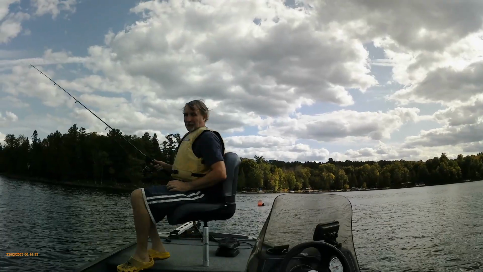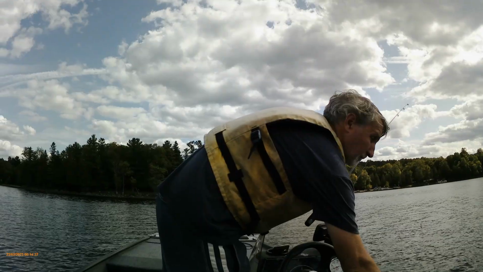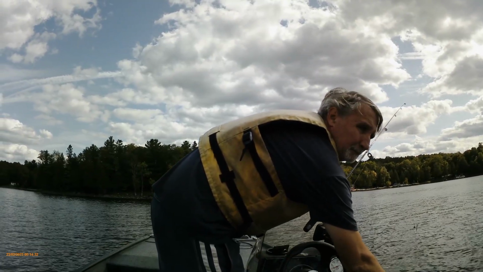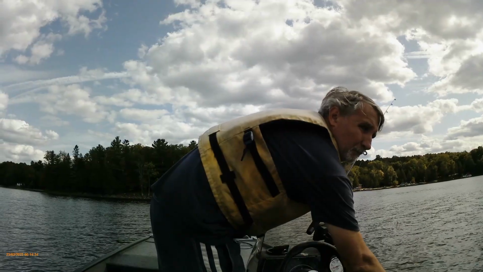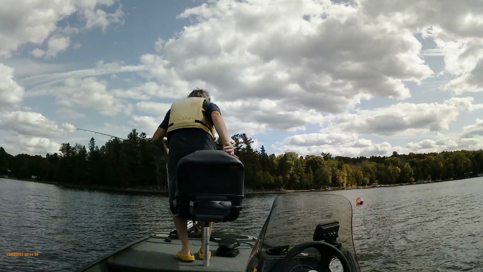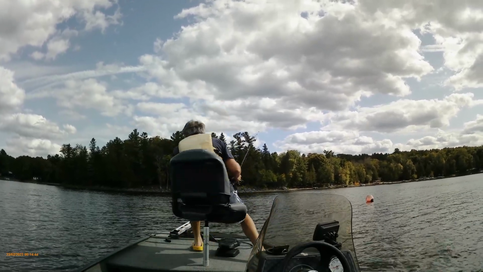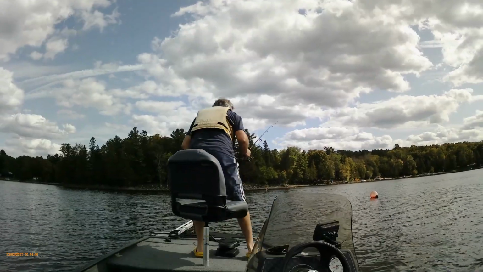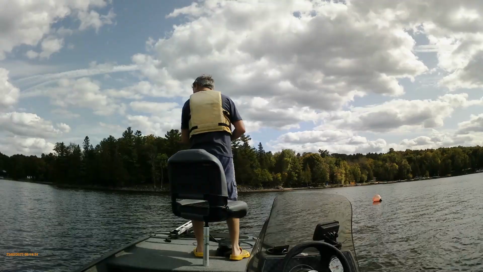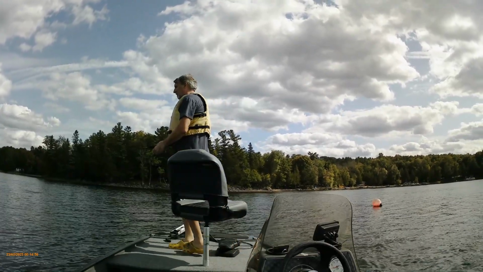I know there's some rocks up here. I'm just going to put my motor up to be safe. Oh yeah, I'm starting to see the rocks right away. There might be some rock bass in there, so that'd be good.